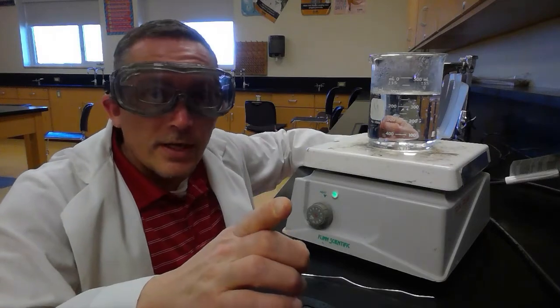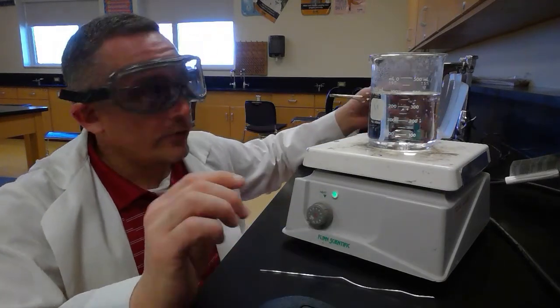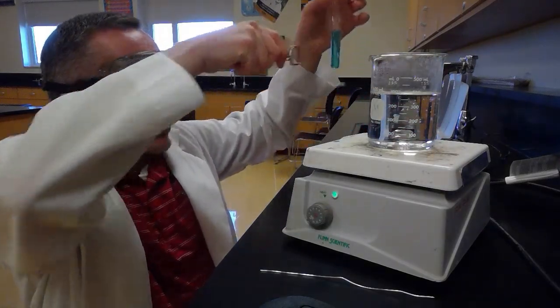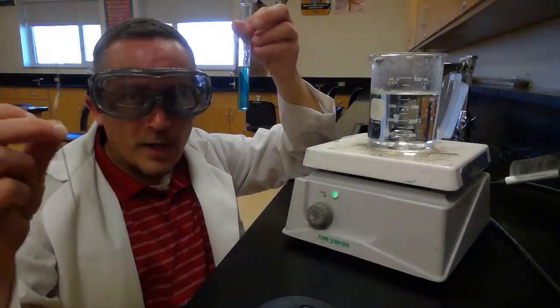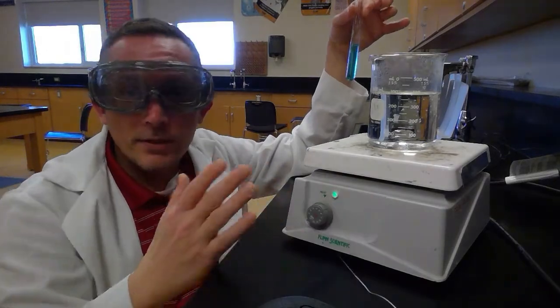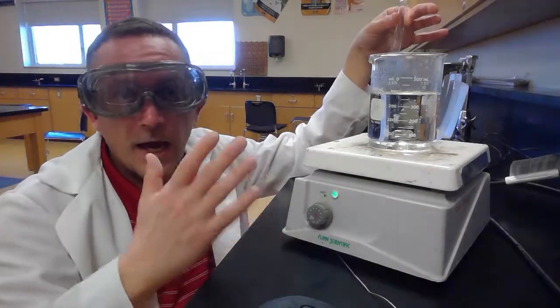The next instructions tell us how to go about conducting the reaction. I have my copper chloride that's been dissolved in water. I have my aluminum wire. And the directions tell me it wants me to make a hot water bath.